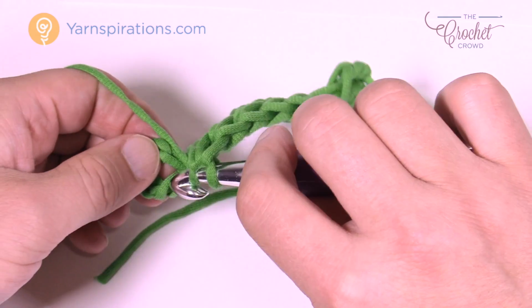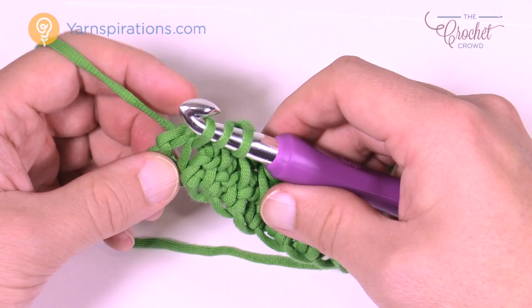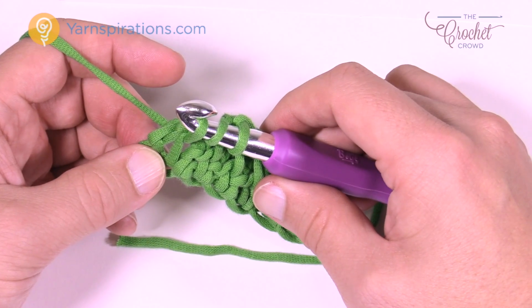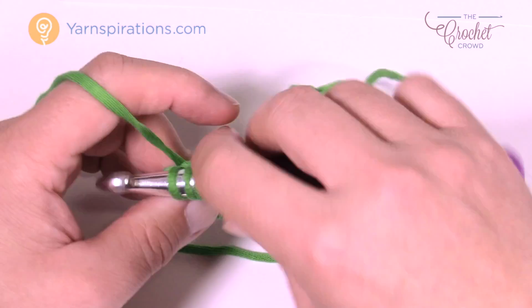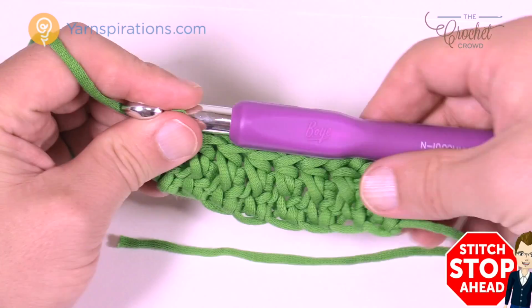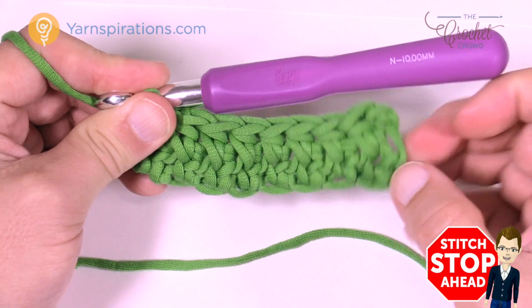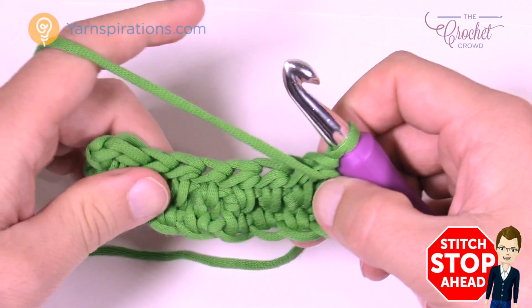Okay, so just keep on going. So here it is. This last one here is the turning chain, and you can't do anything with the turning chain. So what you just have to do is split and stop here. The turning chain is kind of like what we did in the chain 2 in the beginning as we went down into the same stitch. So let's turn our work and let's start row number 3.